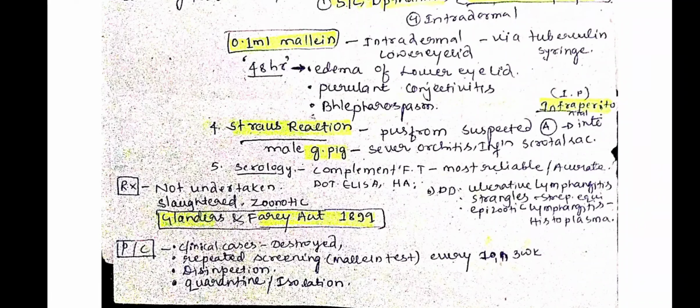And finally, for prevention and control of the disease, clinical cases should be isolated and destroyed, and repeated screening via the Malin test once every 3 weeks should be carried out. And disinfection of the surroundings, and quarantine and isolation, such strict measures should be carried out whenever import and export of equine breeds takes place.